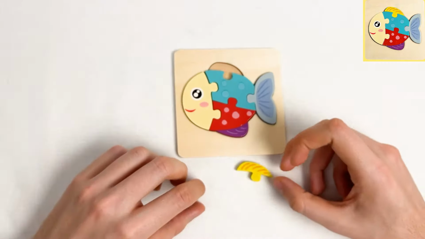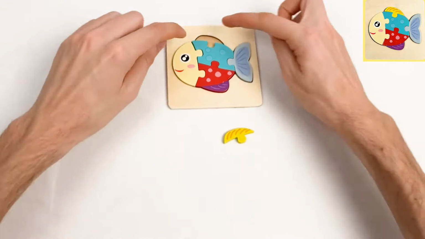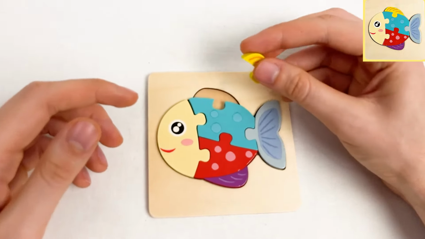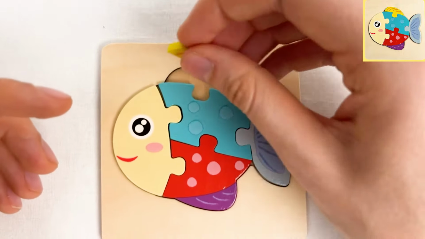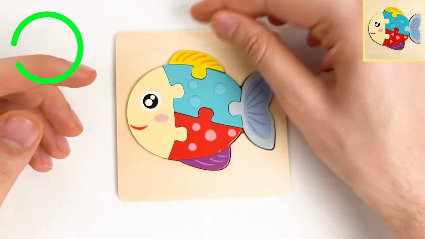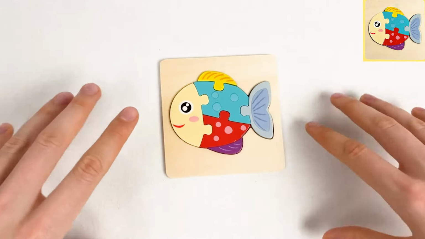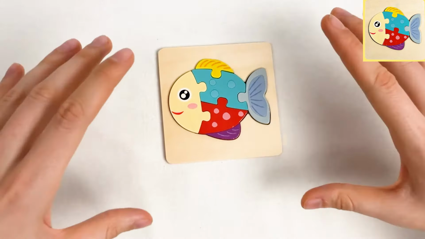Let's think together where we should place this puzzle piece. We only have one place left on the board. Yes, you're right, it should go here. Correct. And we have our fish puzzle collected. All the pieces are collected and we've done it.